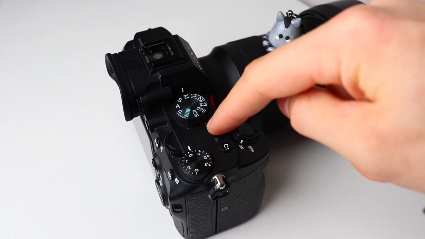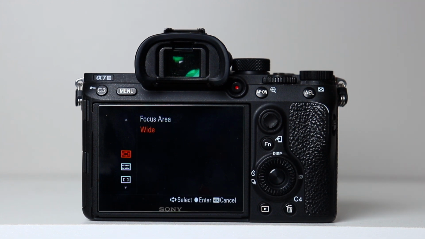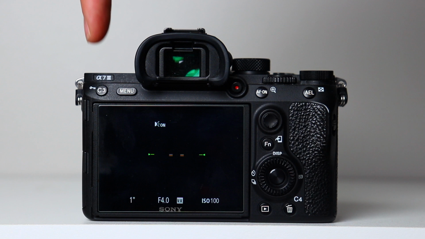For my C2 button, that's my focus area. Now I typically leave this on wide because I'm doing real estate photography. I want to do everything I can to make sure that the whole image is in focus, and setting my focus area at wide does exactly that. My C3 button is set at eye autofocus. Now because I don't do portraits that often, that's why this button is a little bit far away because I don't typically use it that often, but when it's needed, it's right there.